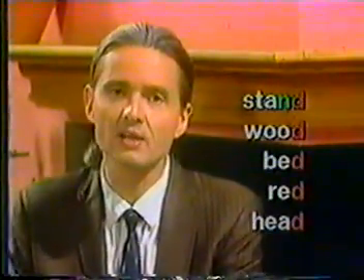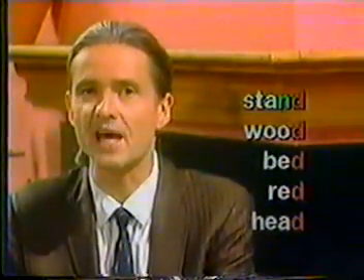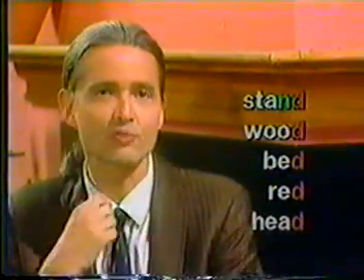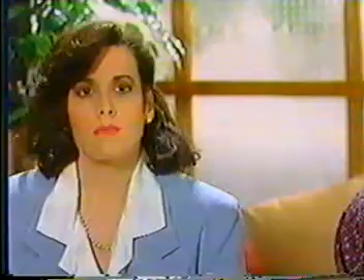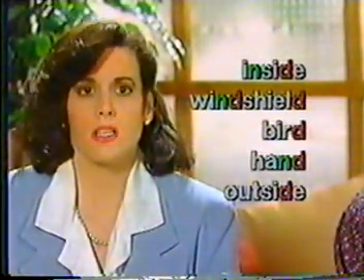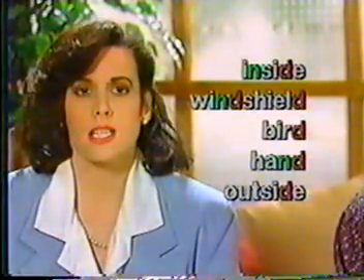Tap the drumbeat D in these words. Stand, wood, bed, red, head. Be sure you feel vocal cord vibration, lots of vibration in the tongue. Inside, windshield, bird, hand, outside.